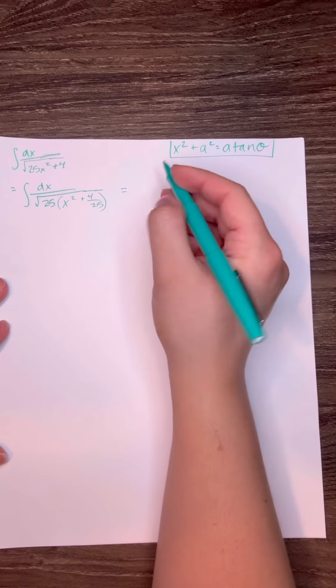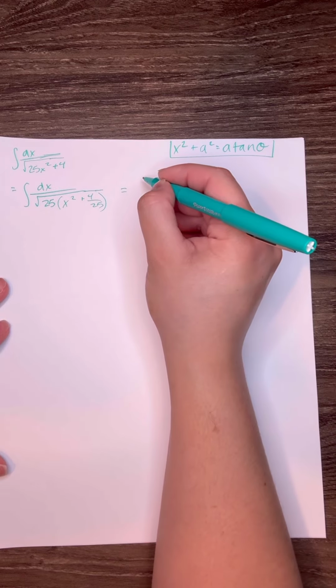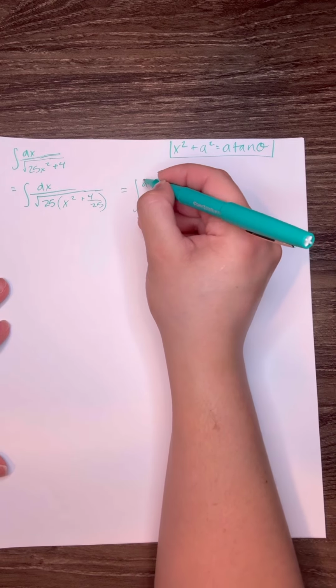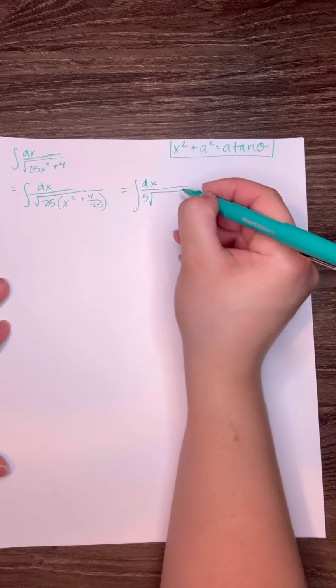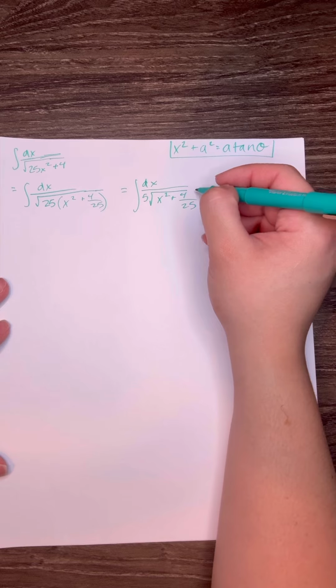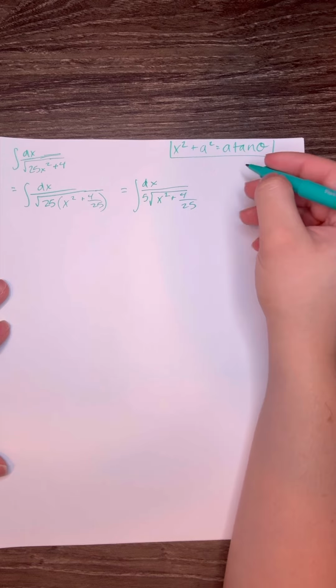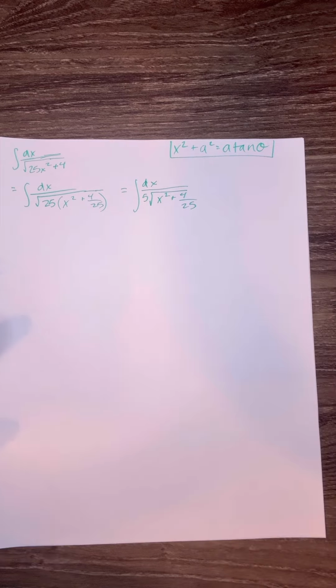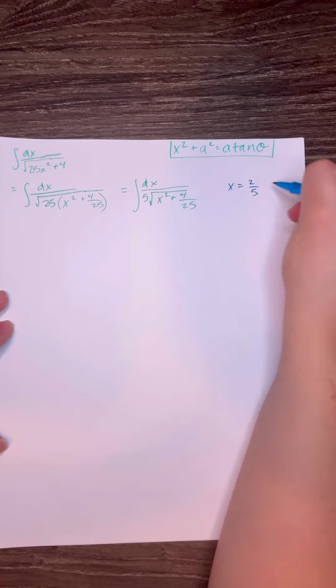We're going to start by isolating our x squared to be able to determine what our a value is. We'll do this by dividing both x squared and 4 by 25. We'll take the 25 out of the square root, which will leave us with the integral of dx over 5 times the square root of x squared plus 4 over 25. Now we have our integral in x squared plus a squared form.